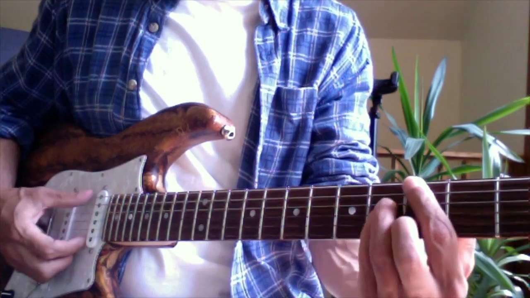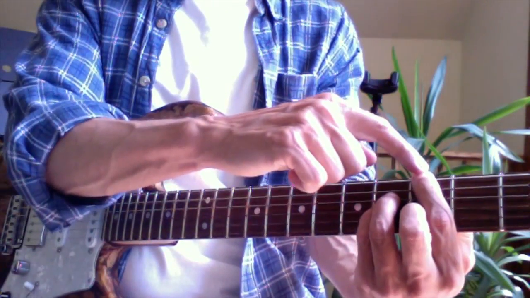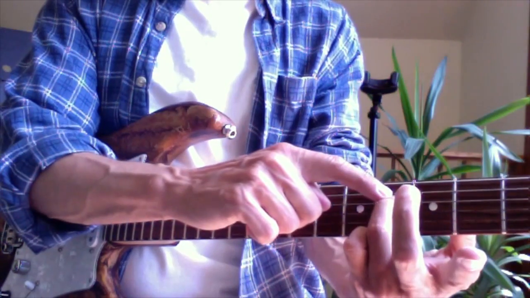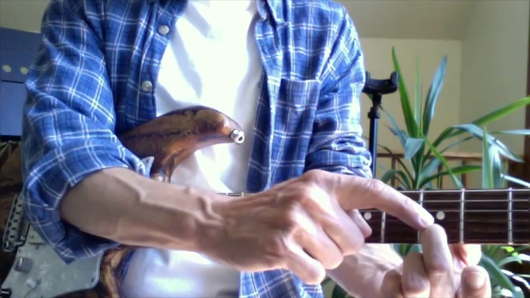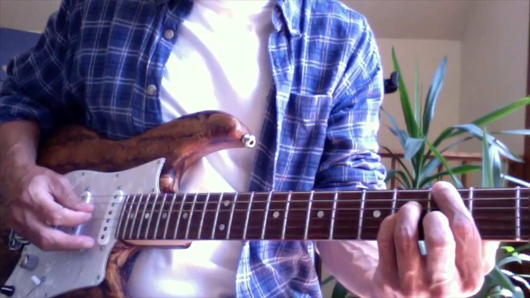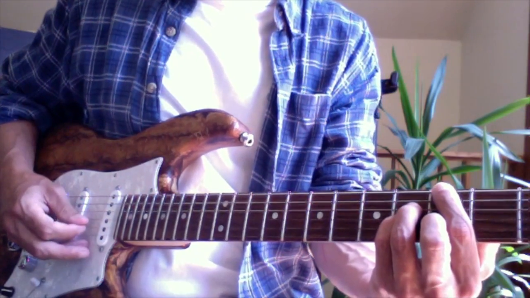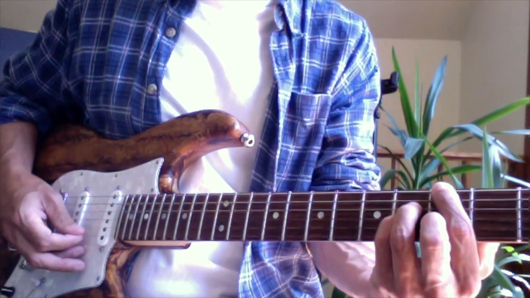Okay, so what I'm playing, interval-wise, doesn't go in order. This is the first interval, or the root. This is the 7. This is the 3. And this is the 5. So when I pick through this, 1, 7, 3, 5. So that's G major 7.